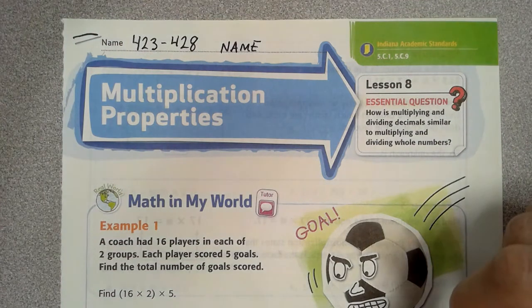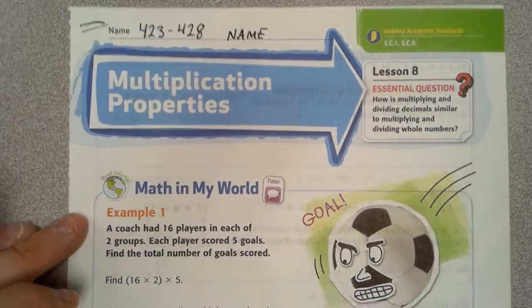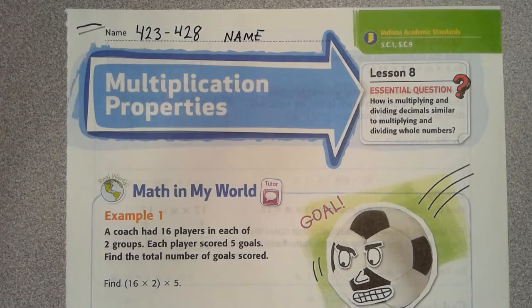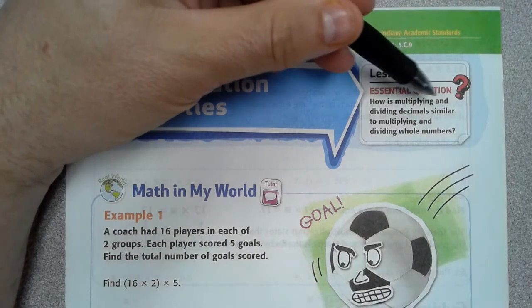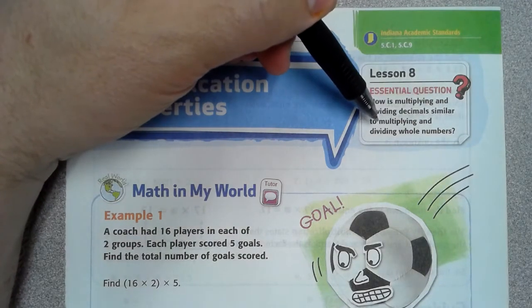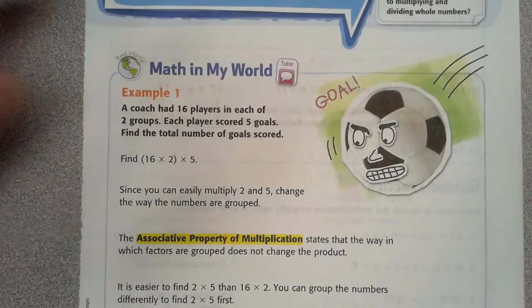As always, if you have any questions, feel free to come up to me after you've at least attempted the problem, and I will indeed help you. The essential question every single day for lesson 8 is, how is multiplying and dividing decimals similar to multiplying and dividing whole numbers? All right, so let's get started.